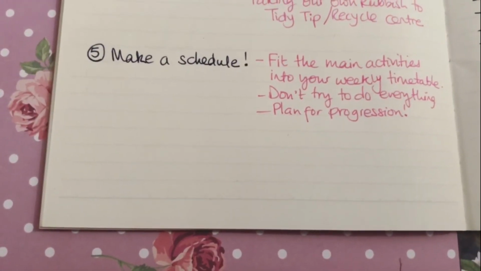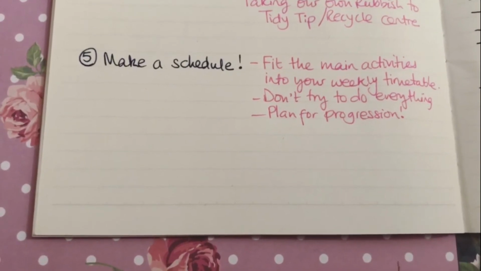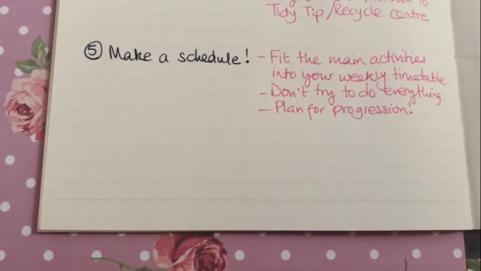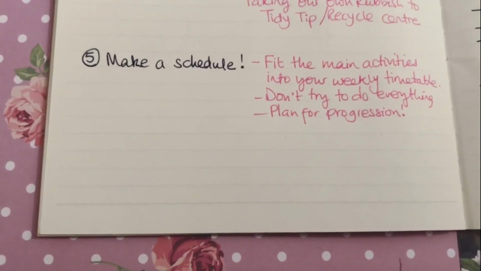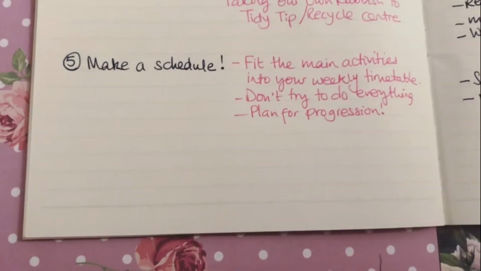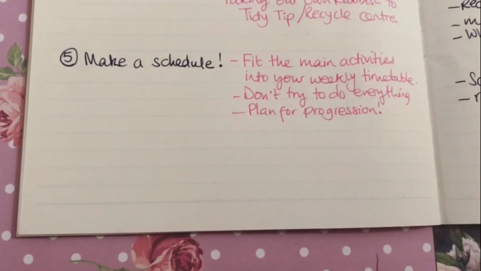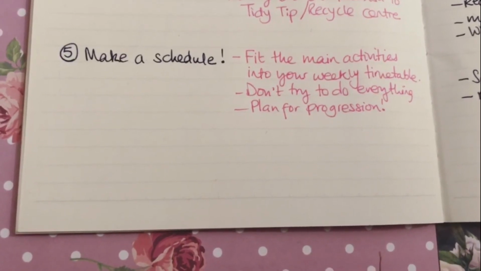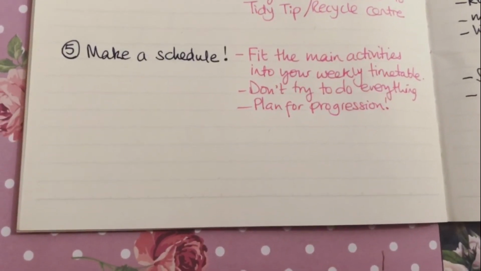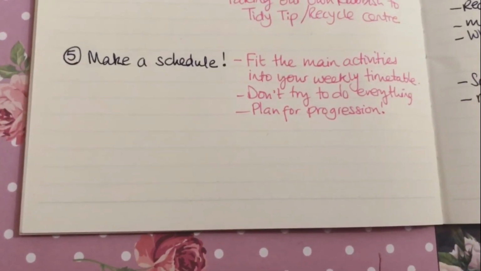Because personally, I think the best way is to do what's manageable, and that would really help you to have a stress-free sort of homeschooling journey with your children. One of the things I want to highlight is planning for progression. This is a very teacher term. And what it really means is that you want to see your children progressing, or slowly building on their knowledge over these 2 weeks.